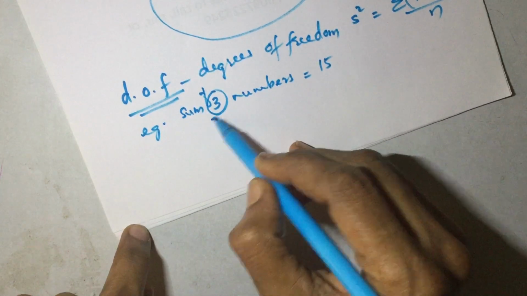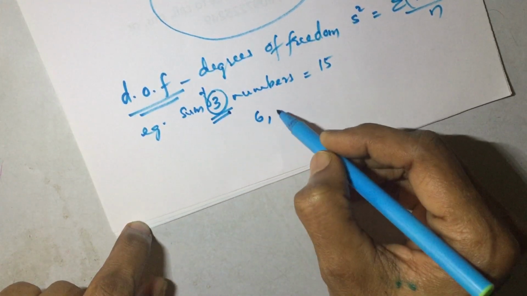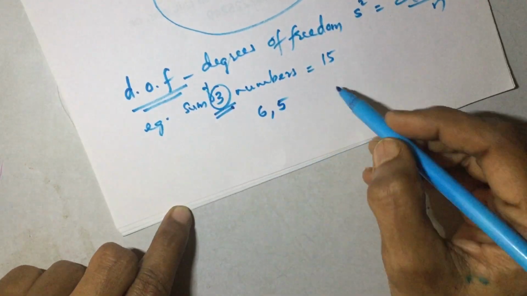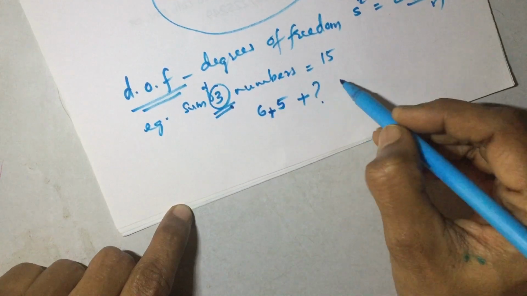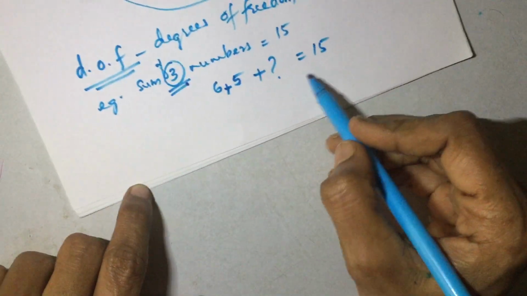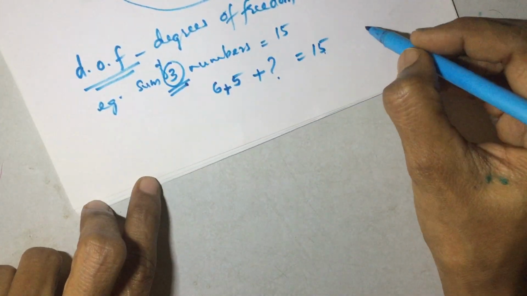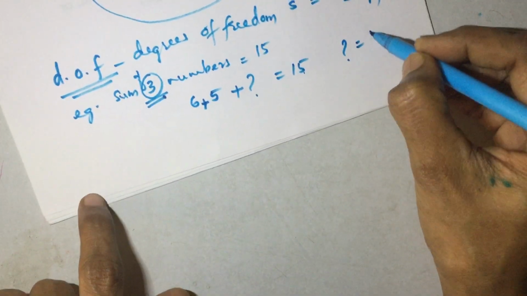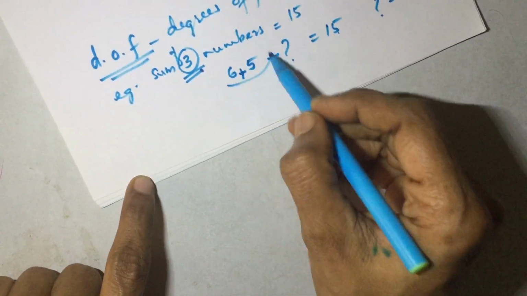So obviously it will not be the three numbers. Suppose I am choosing 6 and 5. Then the third number you will get only after subtracting this 6 plus 5 from 15. So the third number will be 15 minus 11, that is 4. So you can choose these two numbers.